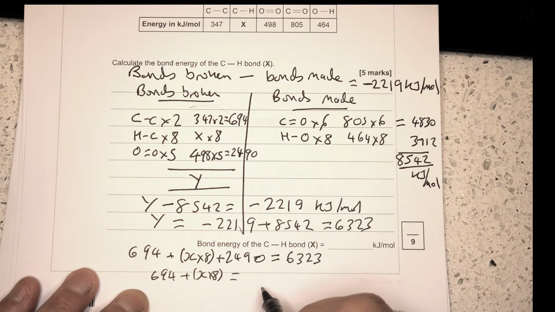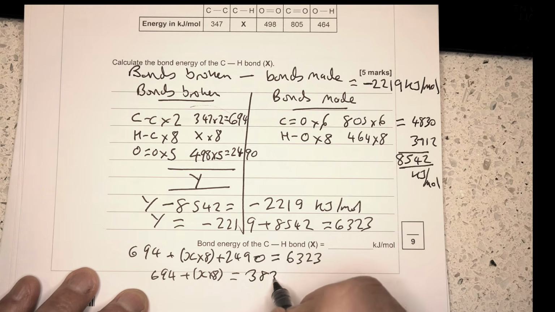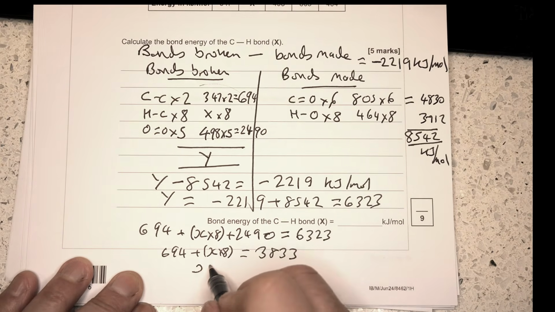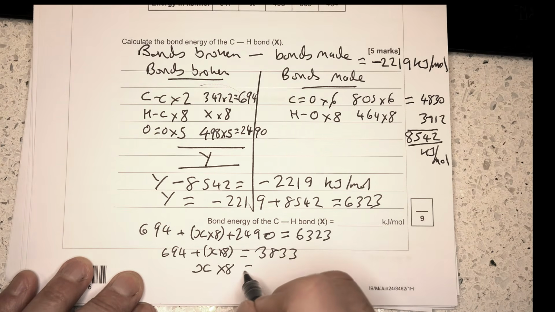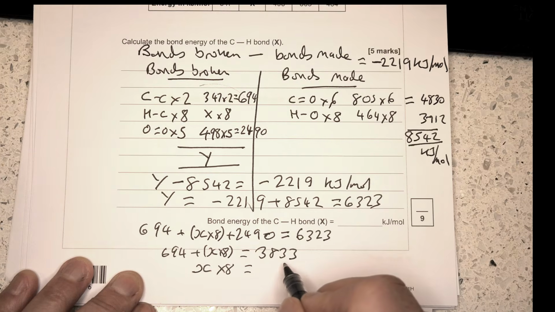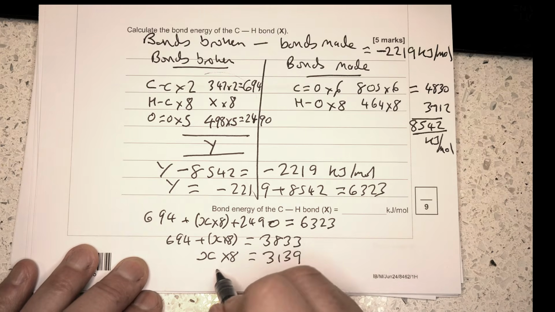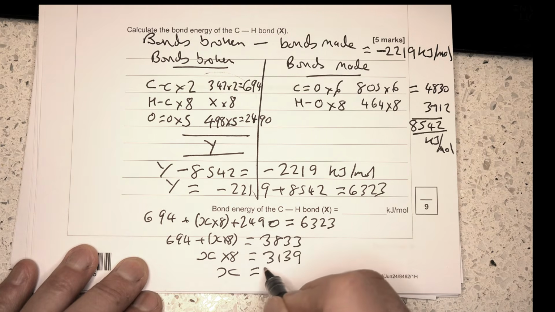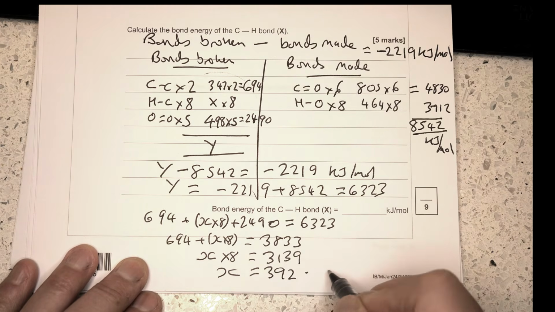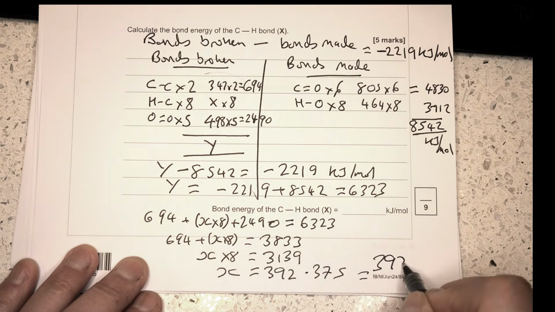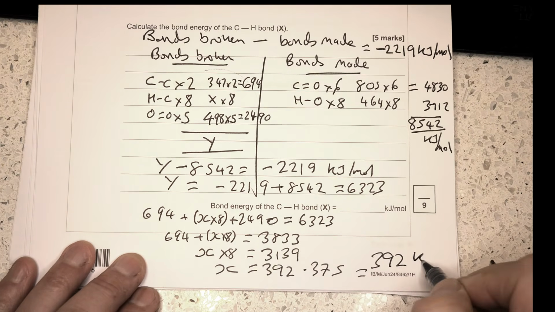So to get rid of these terms, we'll first of all take off 2490 from both sides and that becomes 3833. Then we take 694 off each side, so we're left with X times 8 is 3139, and then we need to divide it by 8 to find what X is, that bond energy, and that is 392.375. So call it 392 kilojoules per mole.